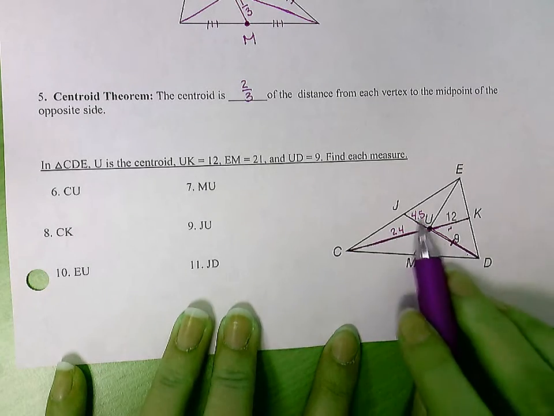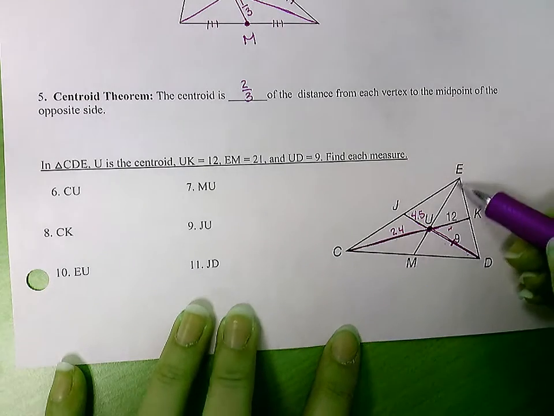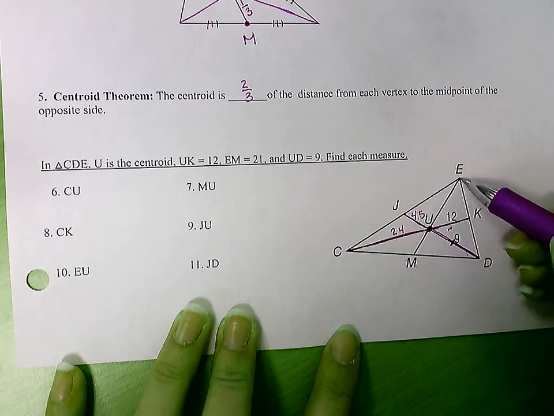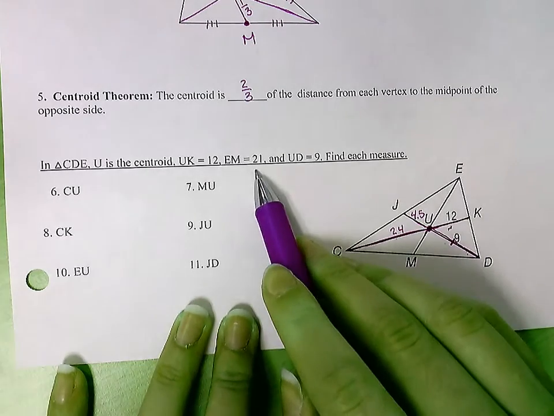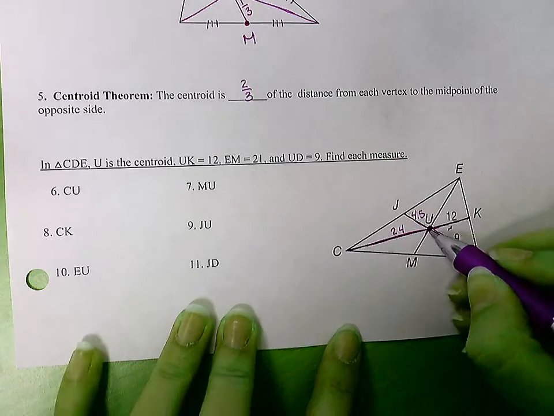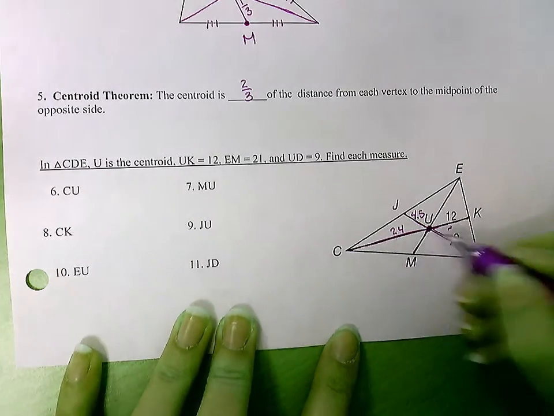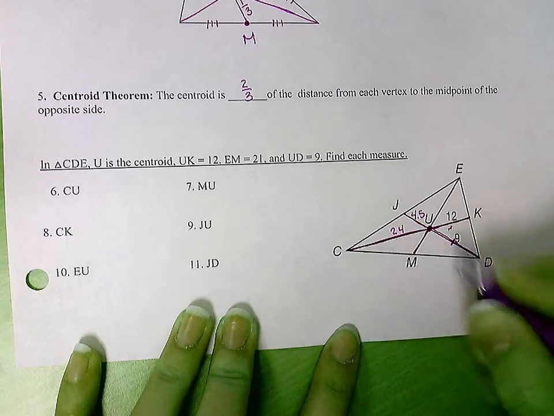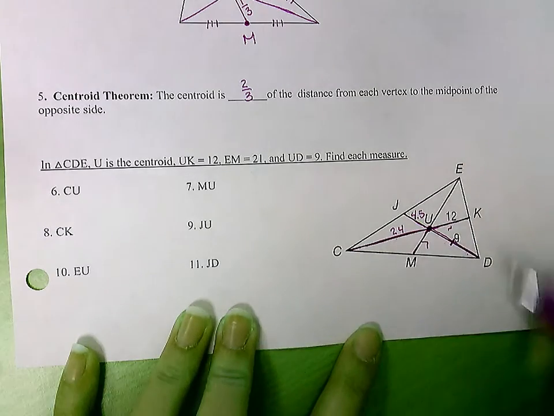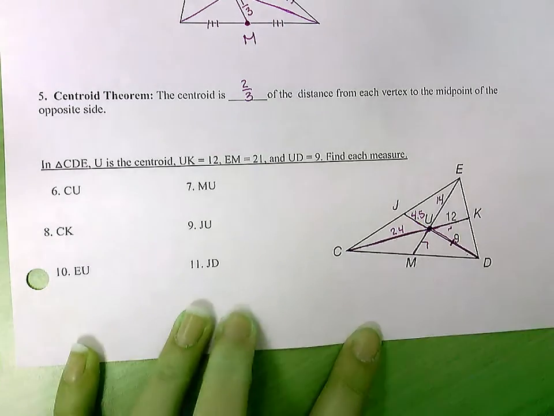Then each of those segments would have to be congruent. Then the last segment I have here is EM, which I was given is 21. So if that whole thing's 21, then UM is 1/3 of that, which would be 7. And then EU would be 14.